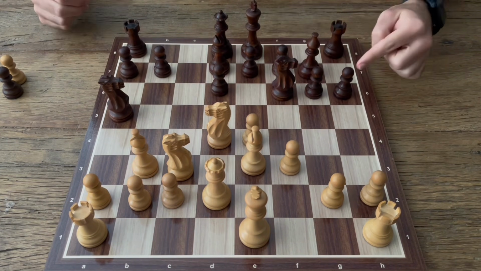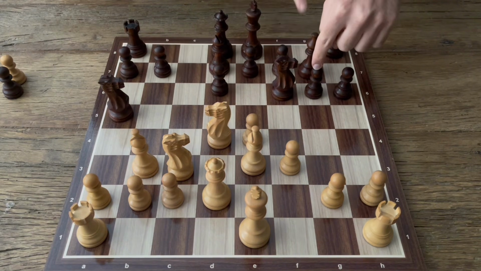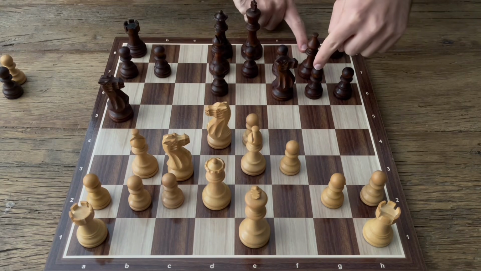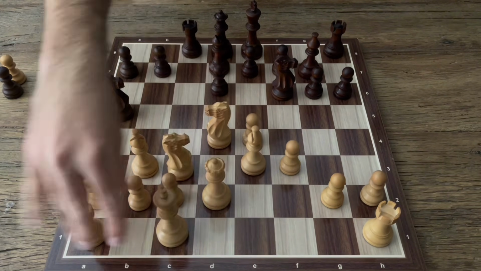Since the h-pawn is moved, it no longer defends it. And the f7 pawn does for now, but once the king castles, it won't defend it anymore either. You see, because the bishop would be pinned on the f7 pawn thanks to the x-ray against the king on g. Rook to c8, long castle, all of that.